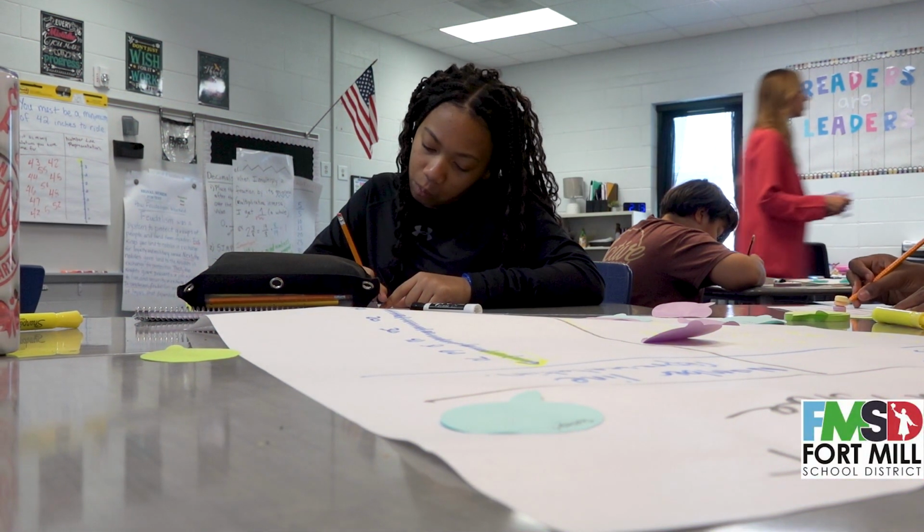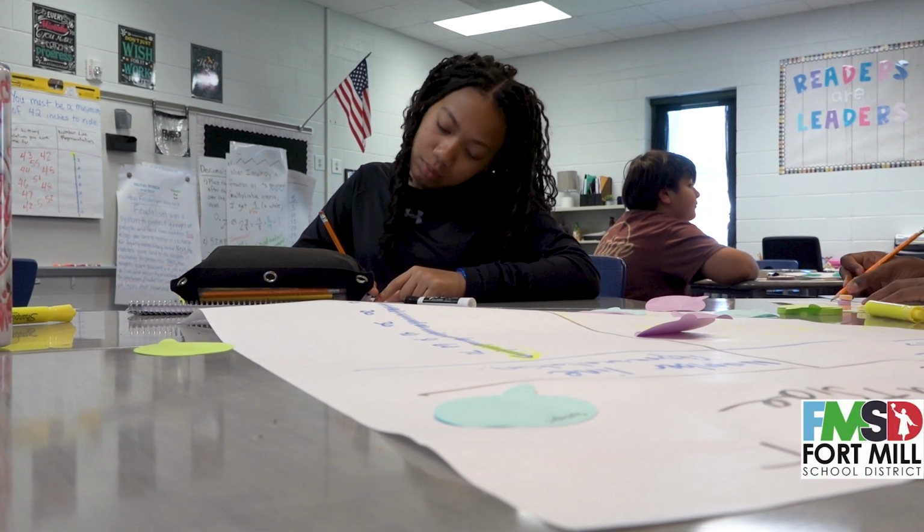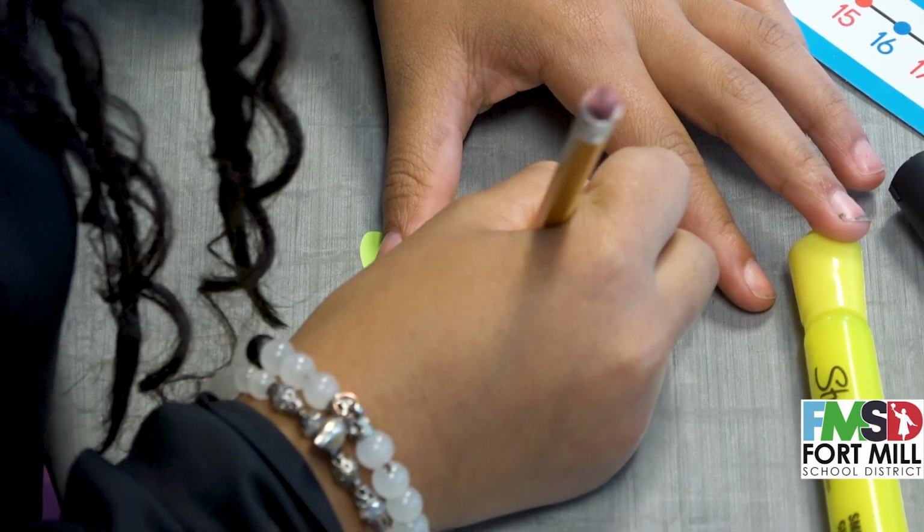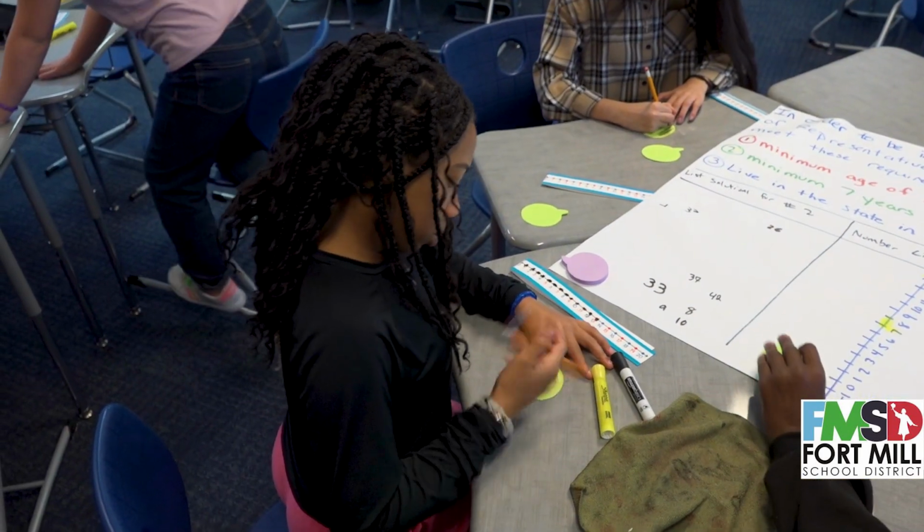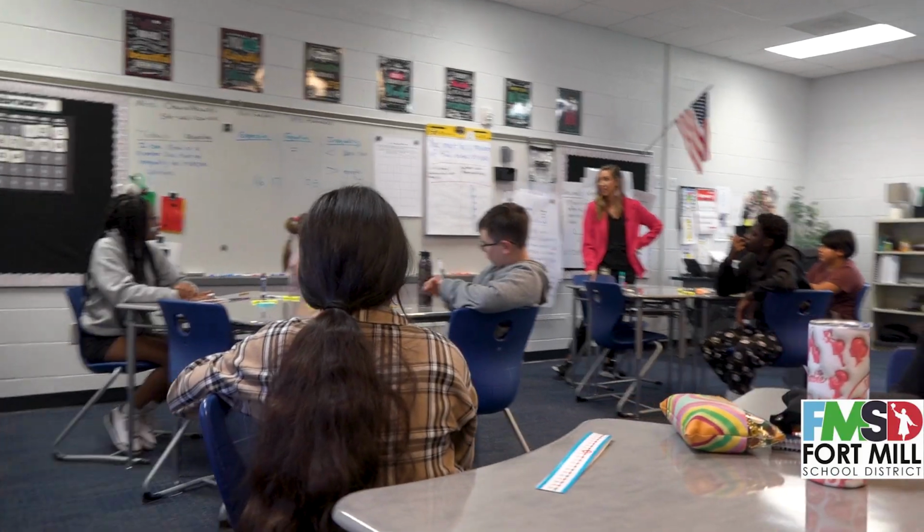When I have my hands on things, it makes me feel more like, oh, I really have to think about this because I have to touch this and learn how to use this correctly. Does it have to be an exact amount?